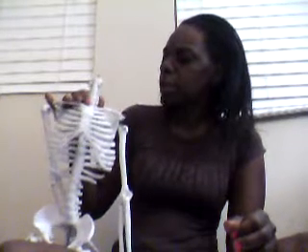And then the sternoclavicular joint is right here. And then you have the other acromioclavicular joint, which is right up in there.